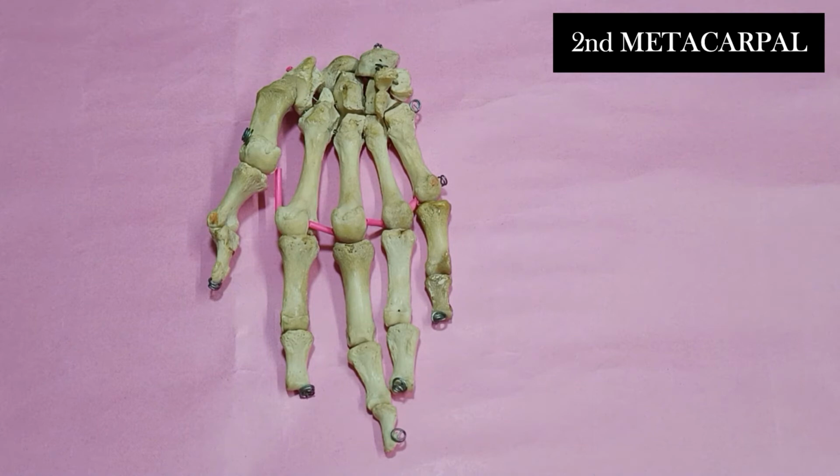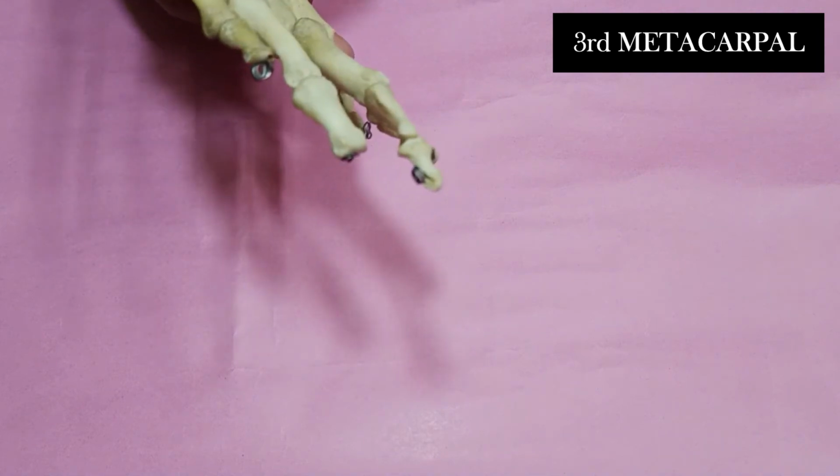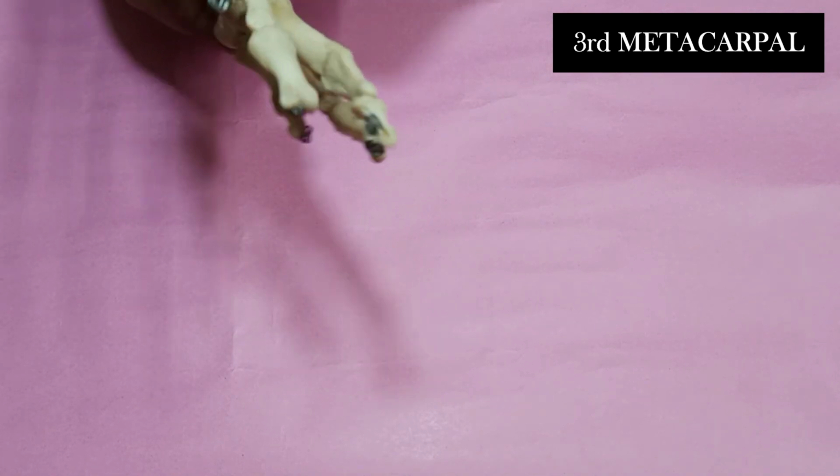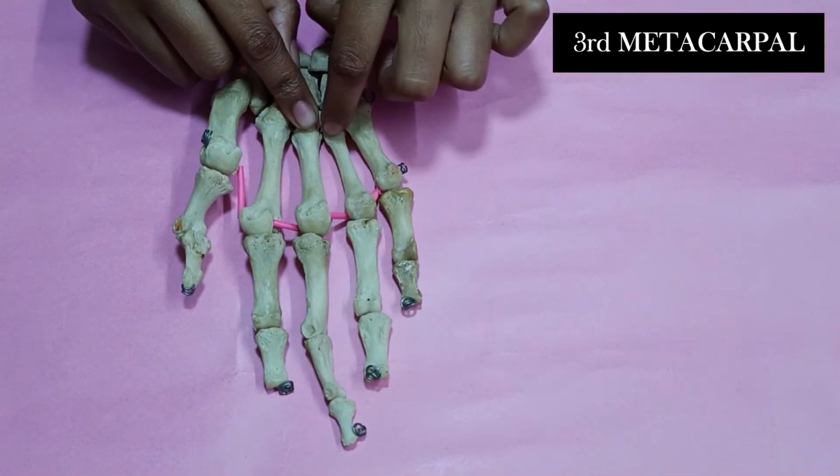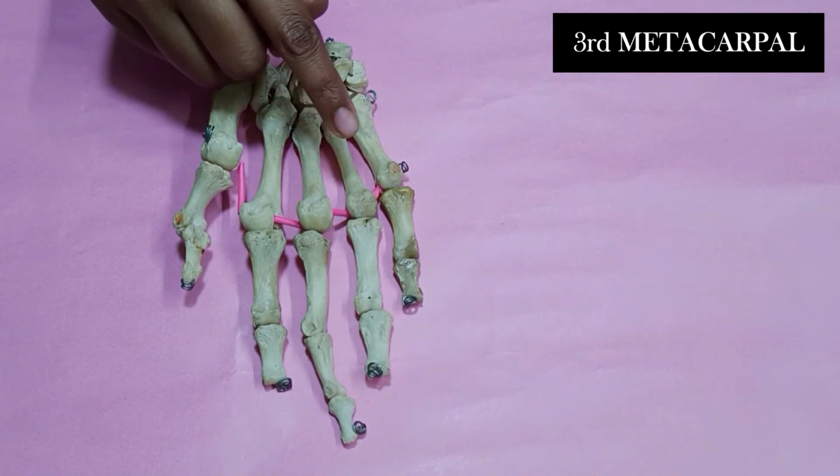Now moving into the third metacarpal. The base has a styloid process which projects up from the dorsolateral corner. So for side determination, the styloid process is on the dorsolateral side. The lateral side of the base bears an articular stripe which is constricted in the middle. And the medial side of the base has two small oval facets for the fourth metacarpal. As it joins with the fourth metacarpal, it will contain facets for the fourth metacarpal bone.